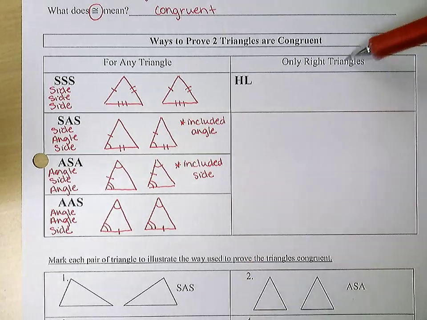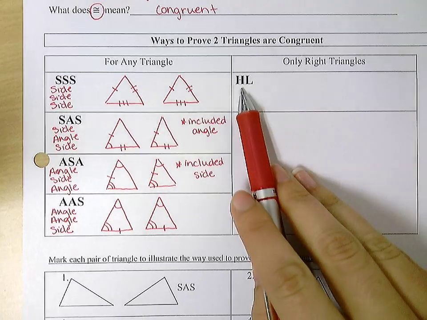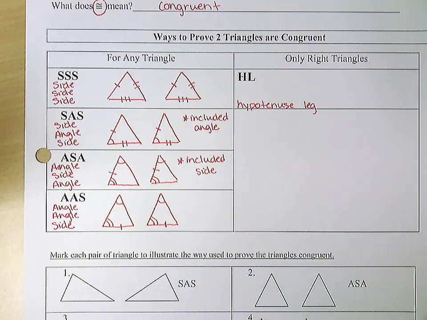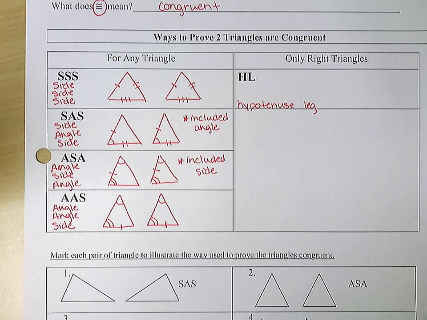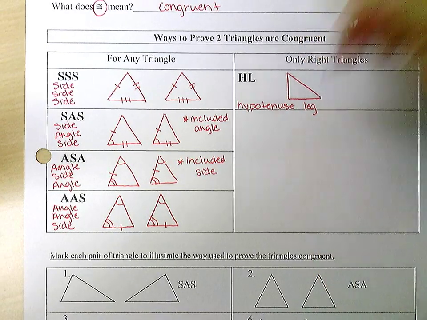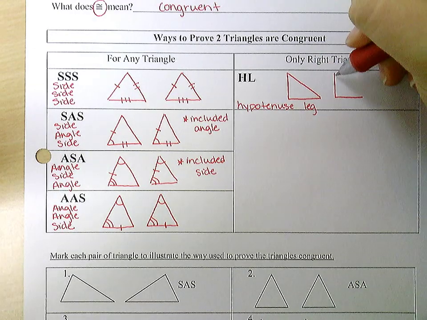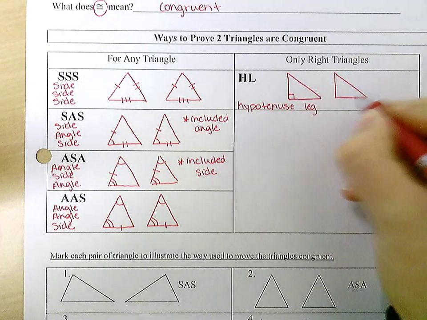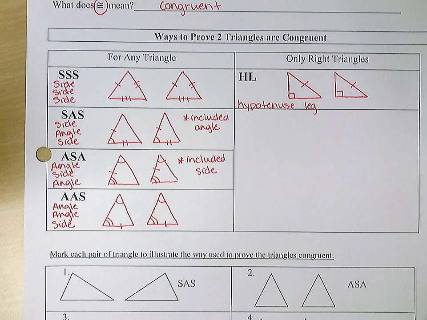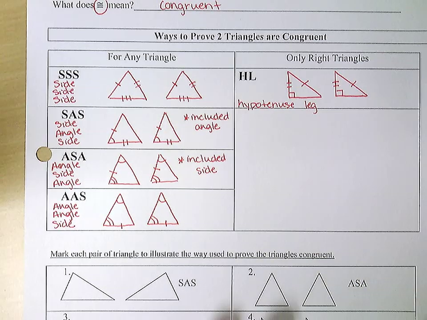Alright, last one over here is for right triangles only. It's called hypotenuse leg. Since this is for right triangles only, I need to draw in right triangles this time. Here's a right triangle. So I know that angle is going to be 90 degrees. Now for hypotenuse leg, your hypotenuses must be congruent, and then just one of your legs. So I'll pick this one. One of your legs and the hypotenuse have to be congruent.